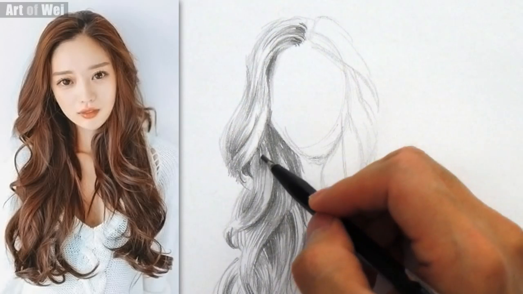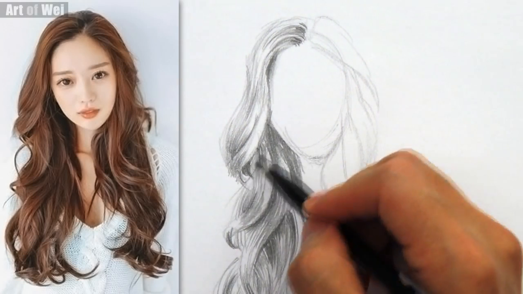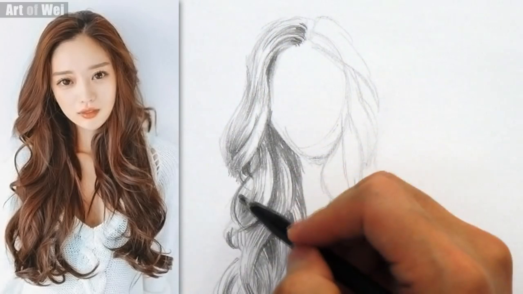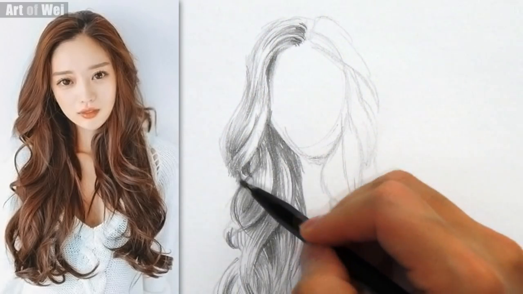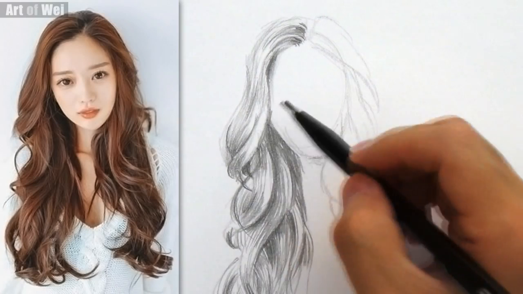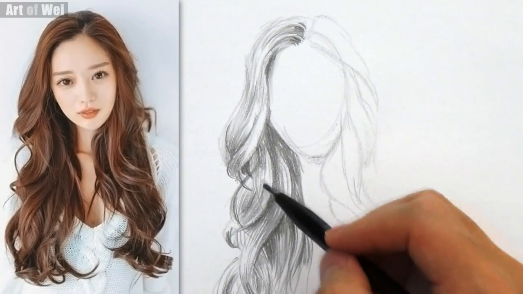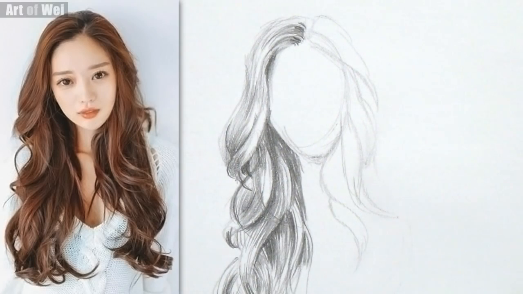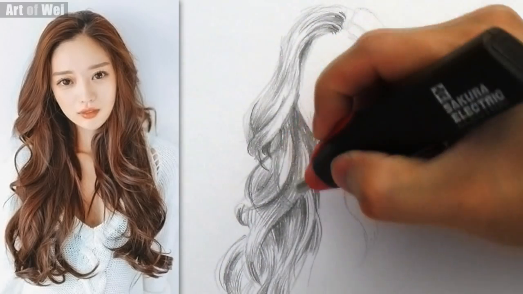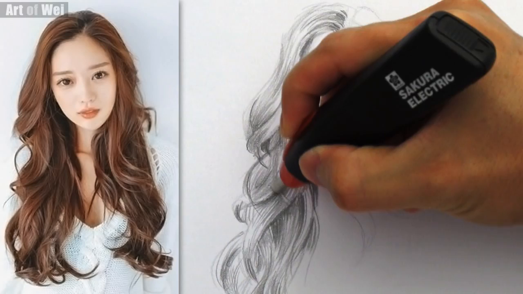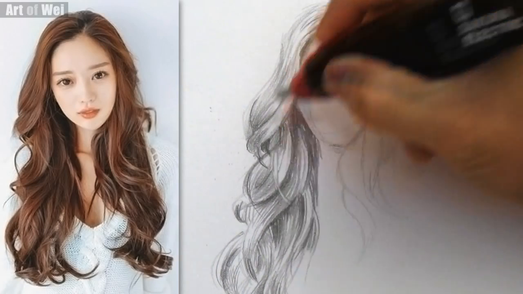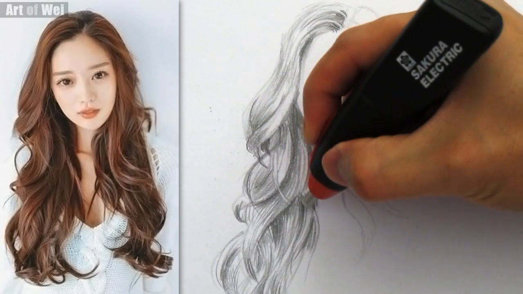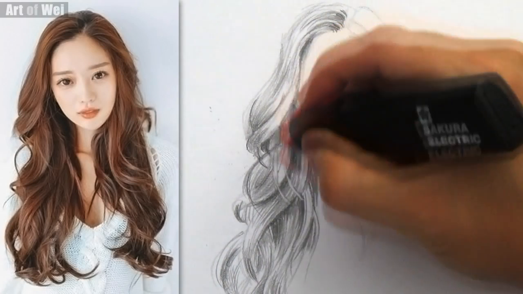Okay, and then for these individual strands, now you can go back in and make a couple of loose strands, just a little bit, to break it up. If I use the electric eraser, I go in and just go, let's see, I'll just make a couple. So I'll do something like that.